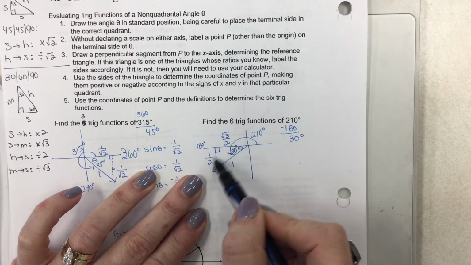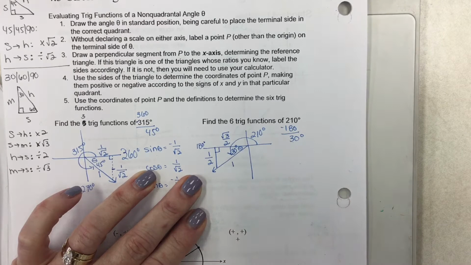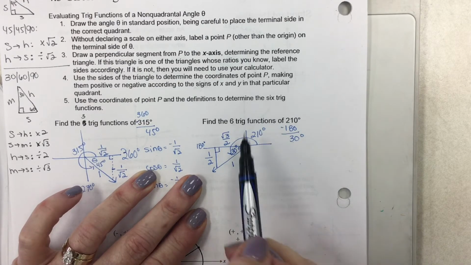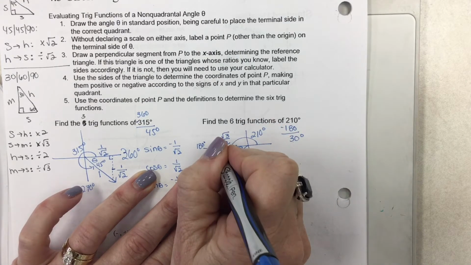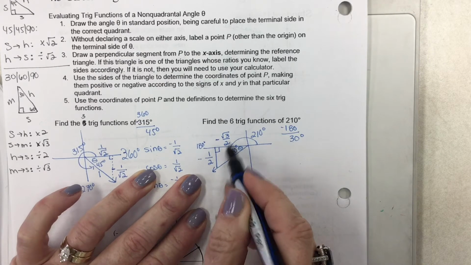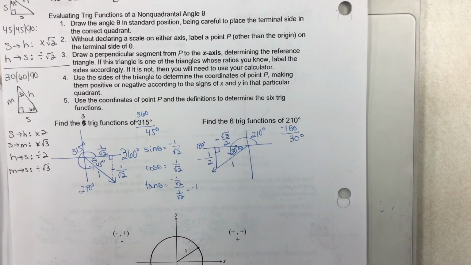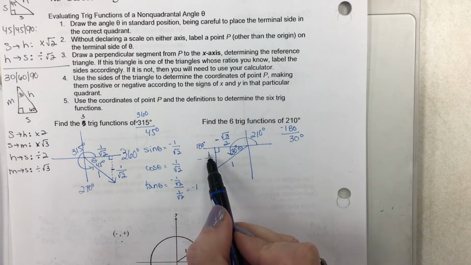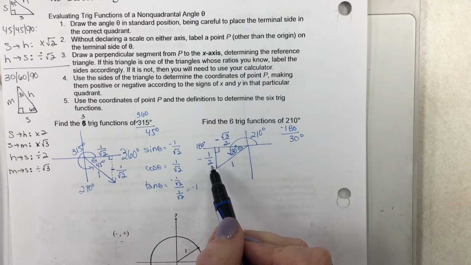Those side lengths right there, guys, just came from the rules of your special rights. Now let's watch our positives and negatives. To the left on the x-axis means it's negative. Going down on the y also means it's negative. So both those would be negative values. Would it just be negative root 3? Well, it's negative 1/2 times root 3.